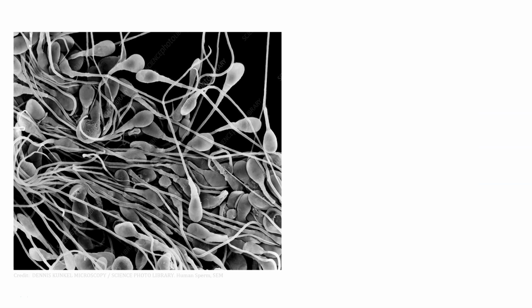Okay, another great example of this is sperm cells. Sperm are amazing feats of ingenuity. They are able to find a very, very specific spot in the human body and do so in an extraordinary amount of time.